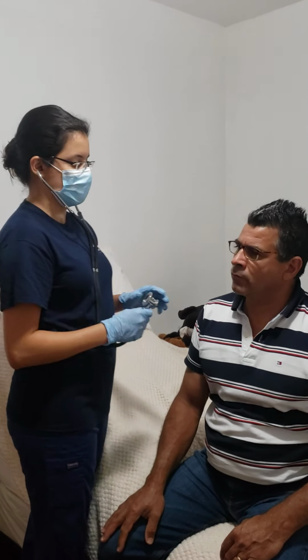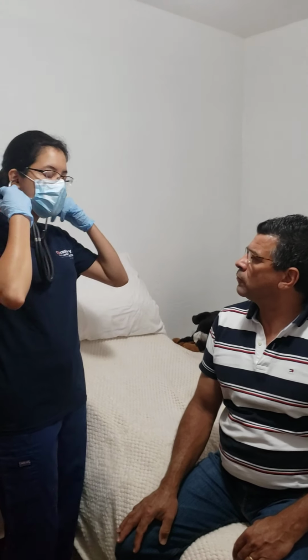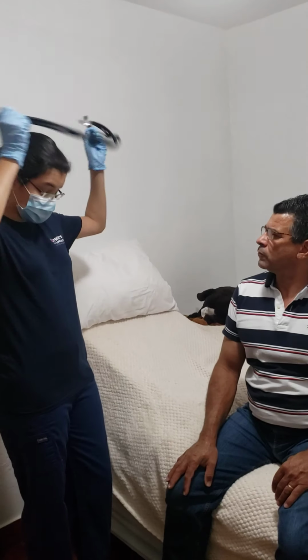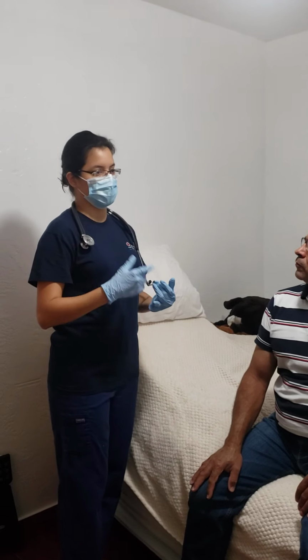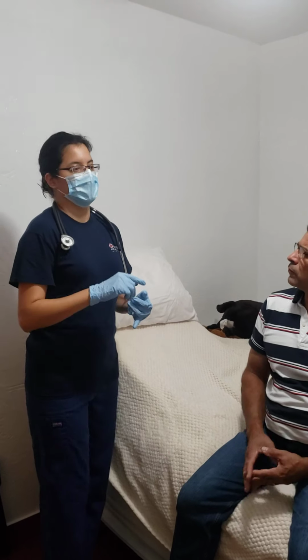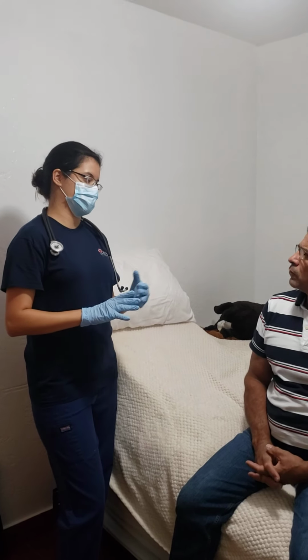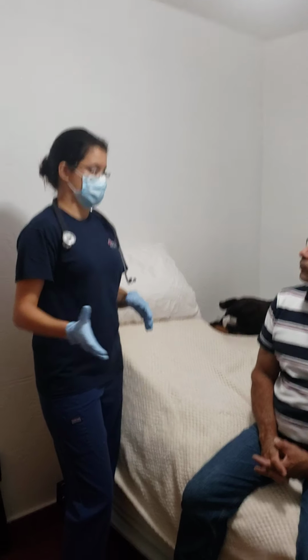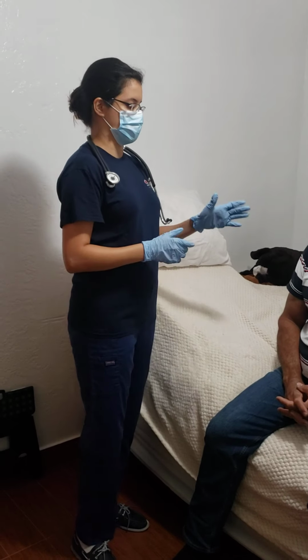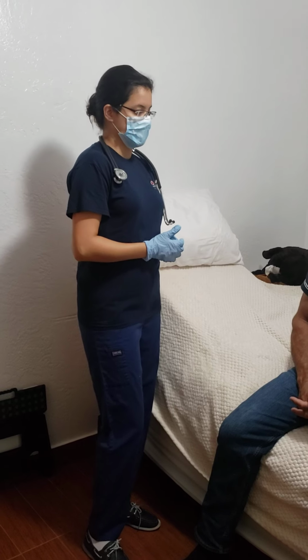Okay, breathe. And so I'm checking for any bruit. If there's any bruit, that would be because there's turbulent blood flow. It could be from occlusion or any atherosclerosis, or it could also be from any valvular issues that might be interfering with the carotid blood flow.